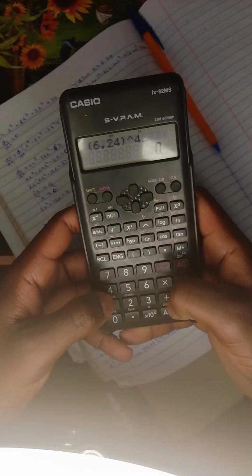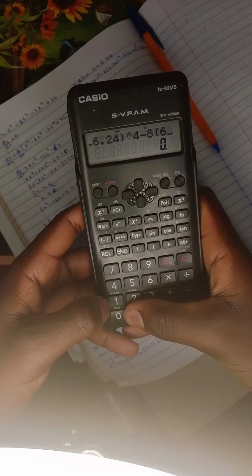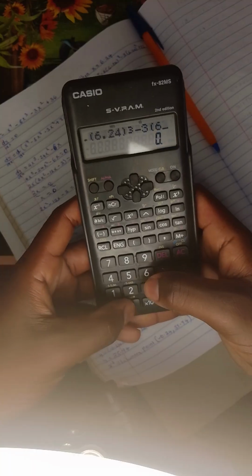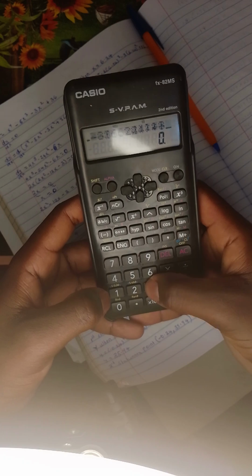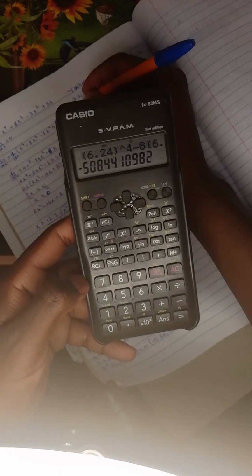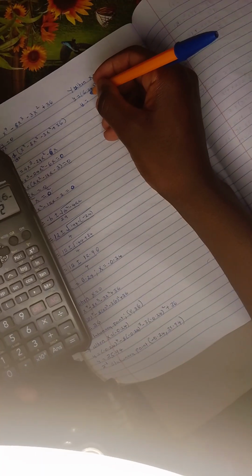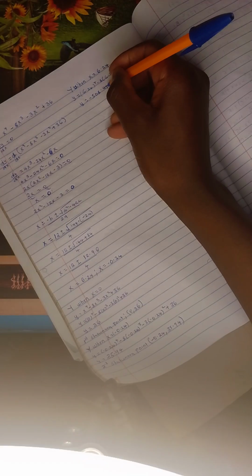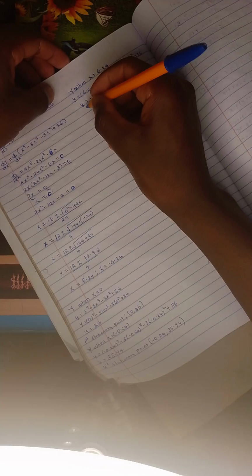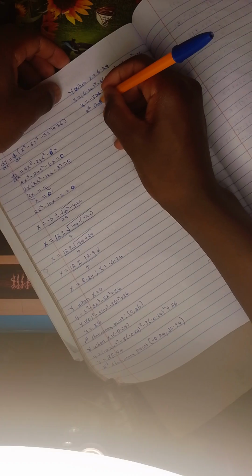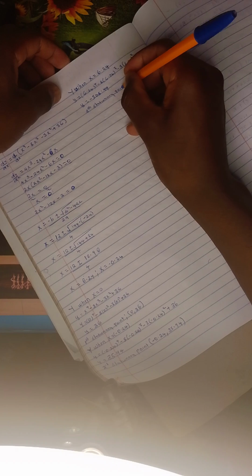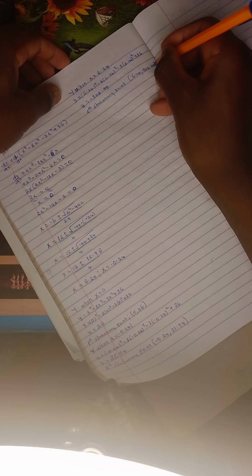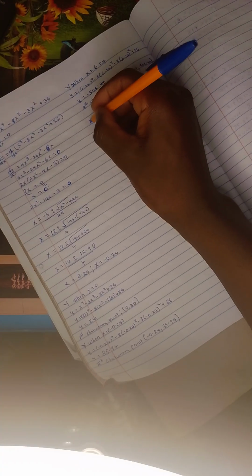We have our value of y as negative 508.44, and this gives us our third stationary point as 6.24, negative 508.44.